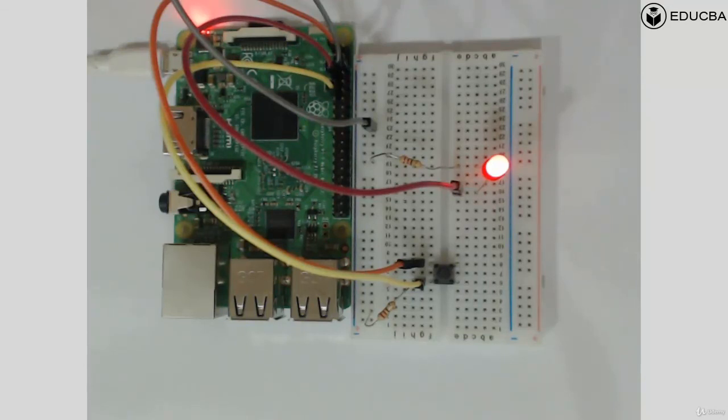So you might think the Raspberry Pi cannot read it. No. When the Raspberry Pi sends the values to the LED, even if you don't save it, the Raspberry Pi can also read what is the current value at pin number 7. So we can accordingly change it. All right, so let's see what changes we can make in the code.